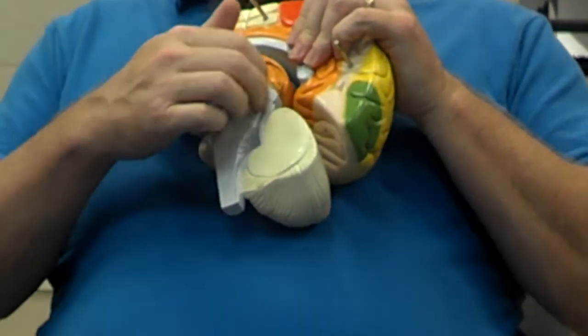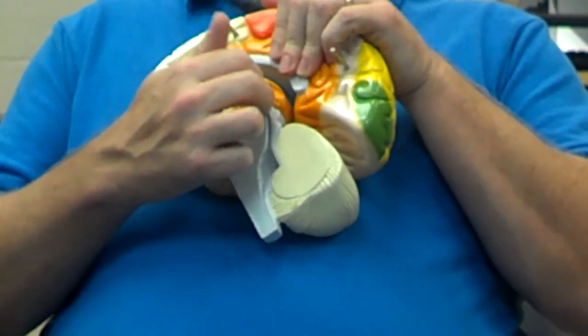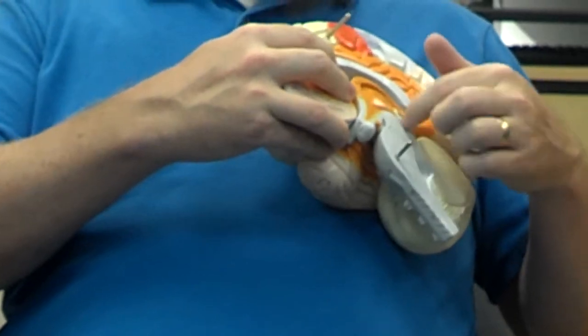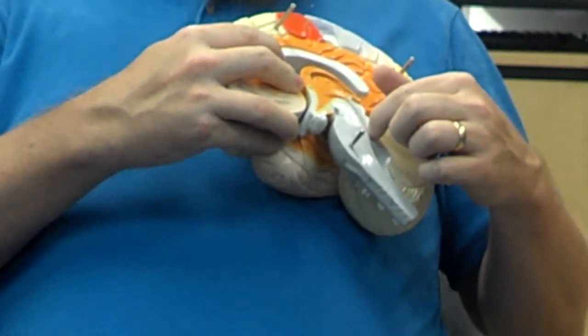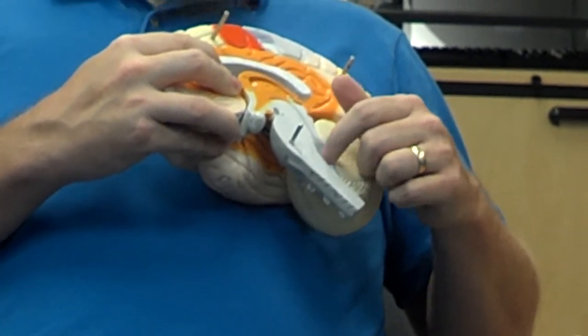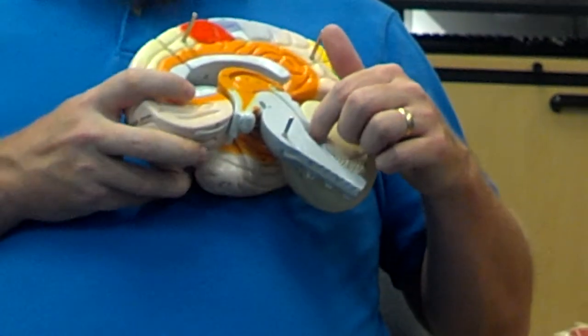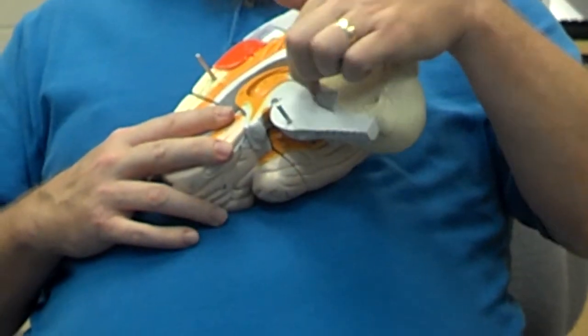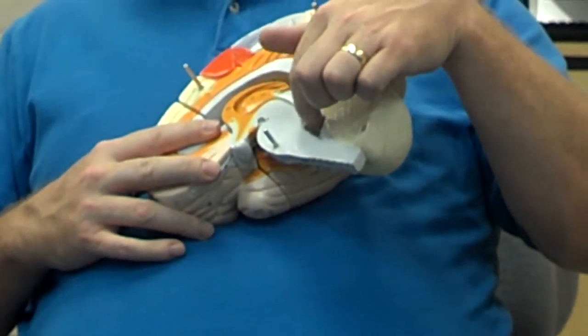Running through the center of the midbrain, do you see that channel? That channel right there is called the cerebral aqueduct. It flows down into this little triangle, you see, this gap. This gap down here is called the fourth ventricle. I'll explain what it means in just a minute. Cerebral aqueduct goes into the fourth ventricle.